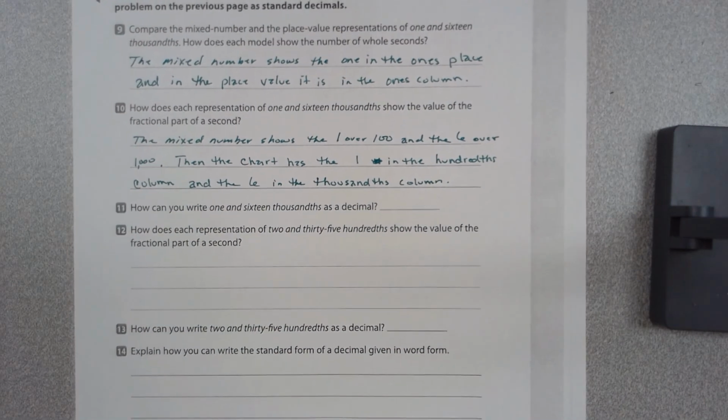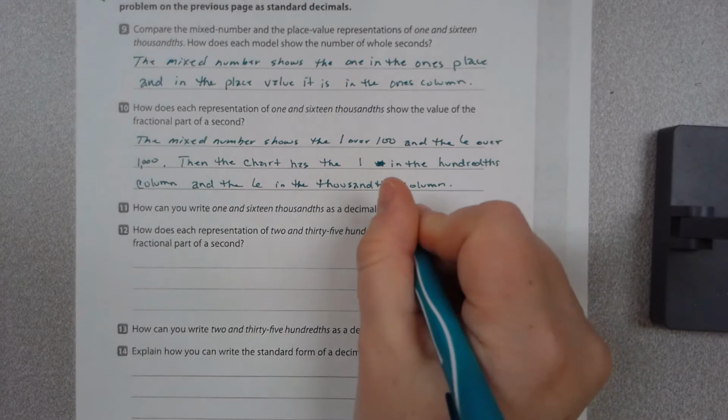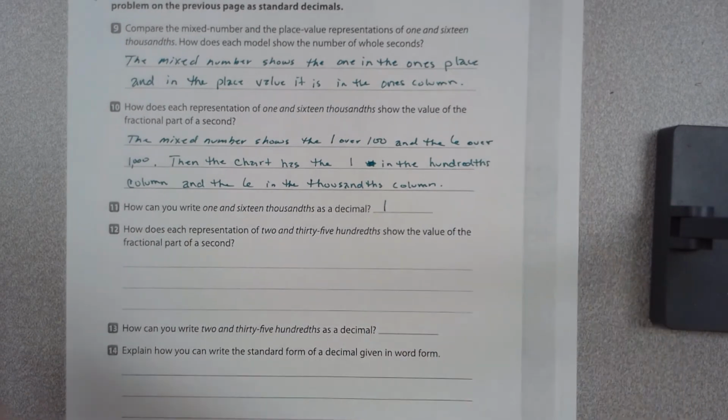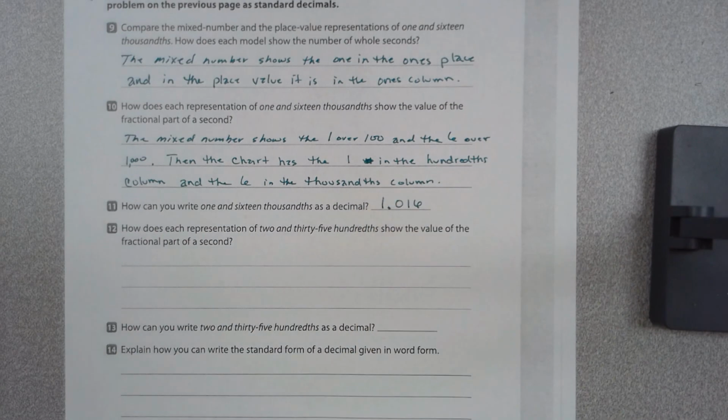So we need to write this as a decimal. 1 and 16 thousandths. Lucky for us, I already did that. So 1 and 0.16. Now, here's what I want you to do.